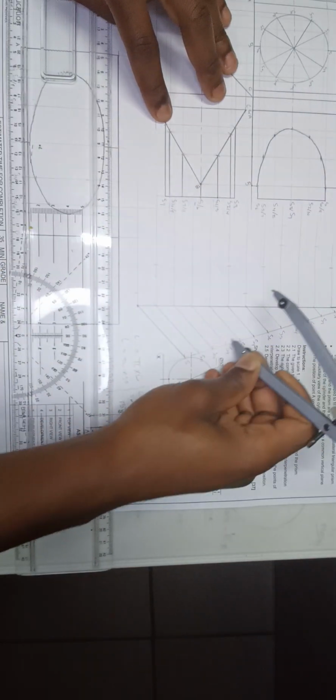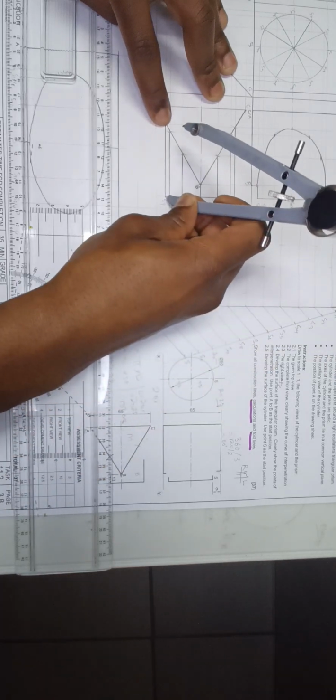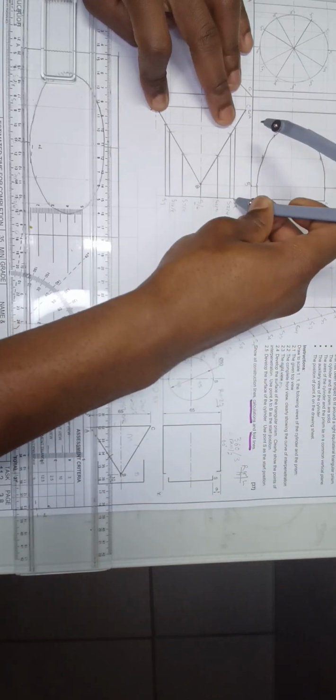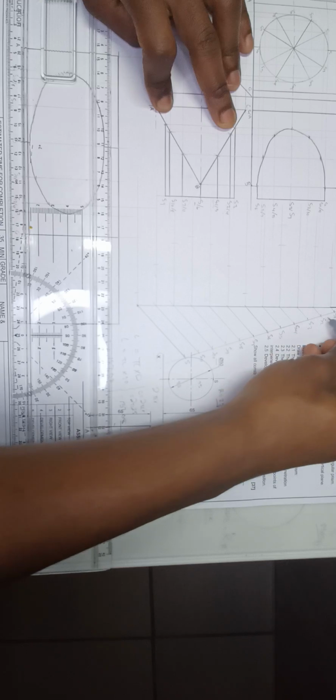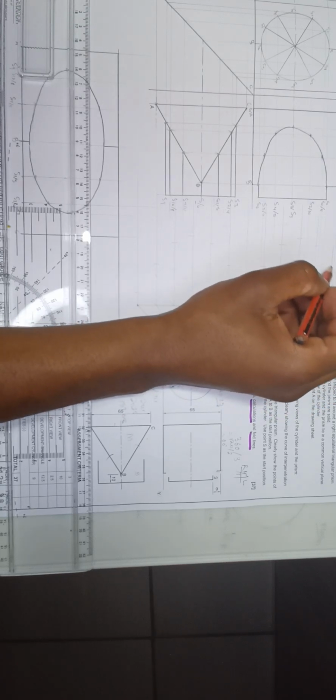Okay, line 8, line 10. The last one is 9. 9, not forgetting 3 on this side, and then 3. Okay, once you have all your points, you can quickly join them with your free hand, or you can use your flexi curve.